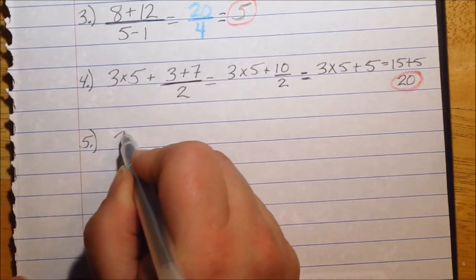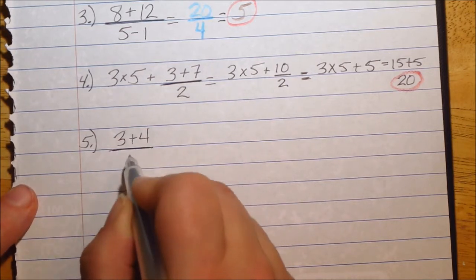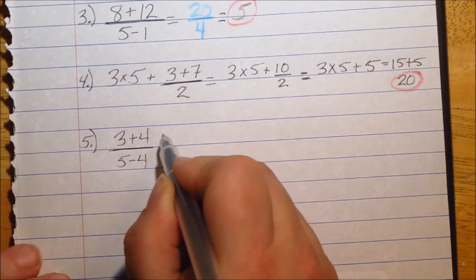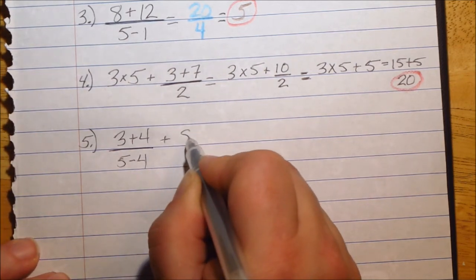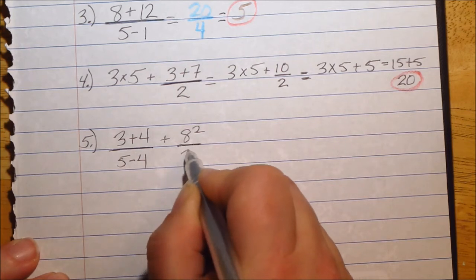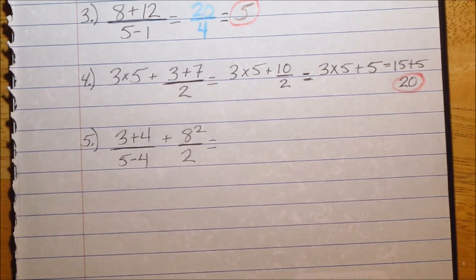Number 5, we have a problem that says 3 plus 4 over 5 minus 4 plus 8 squared over 2. I know when I start doing these kind of things and think, oh man, that looks too hard. I have no idea. Remember, it's one bite at a time, one PEMDAS step at a time. Nothing's really changed.